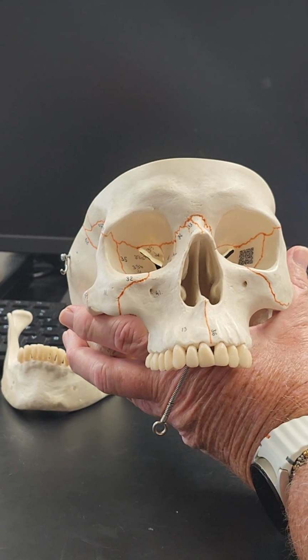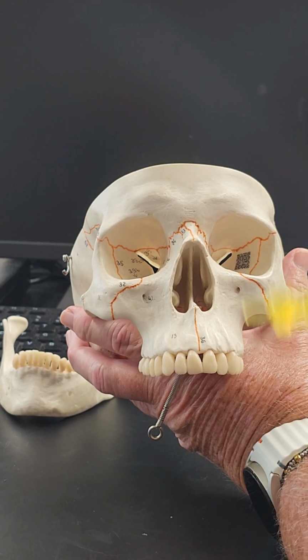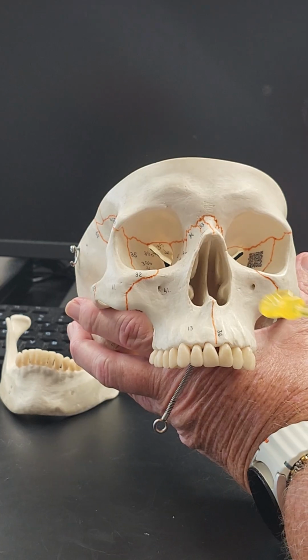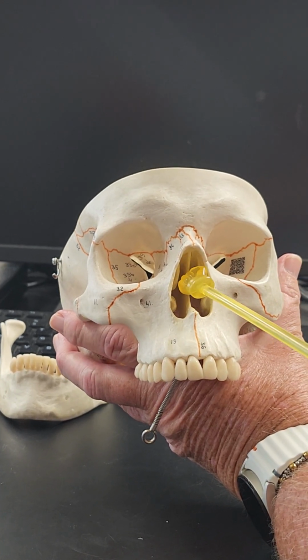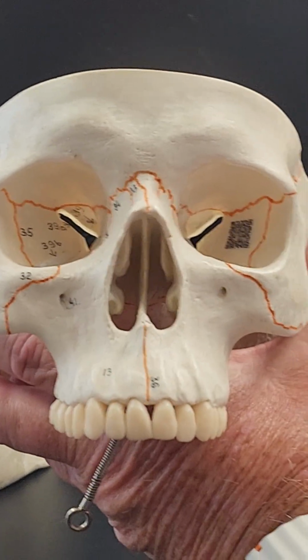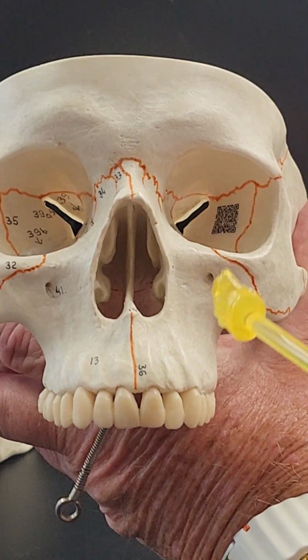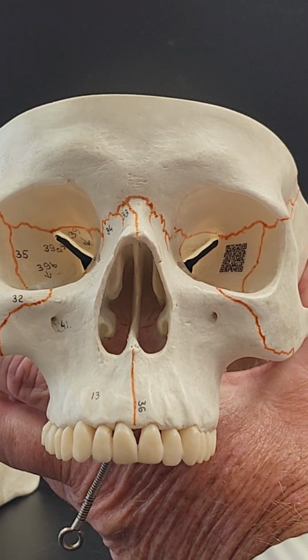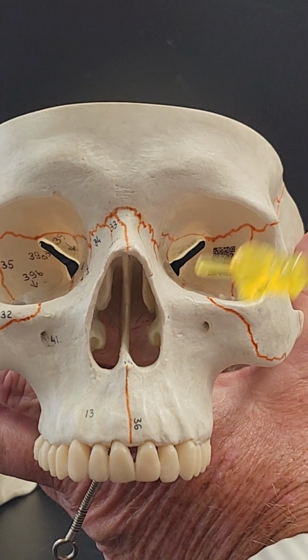Inside the nasal cavity, we can see the bony septum. And the most superior part of the septum is a perpendicular plate of the ethmoid bone. So back there, coming from the roof, is the perpendicular plate of the ethmoid bone.